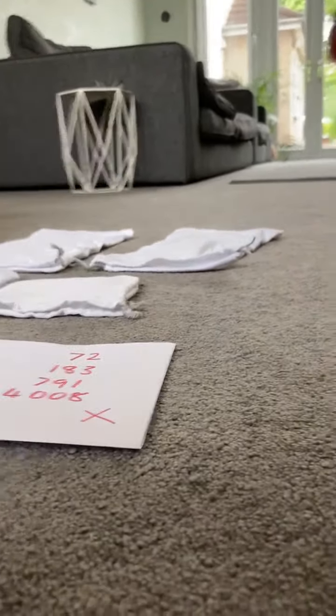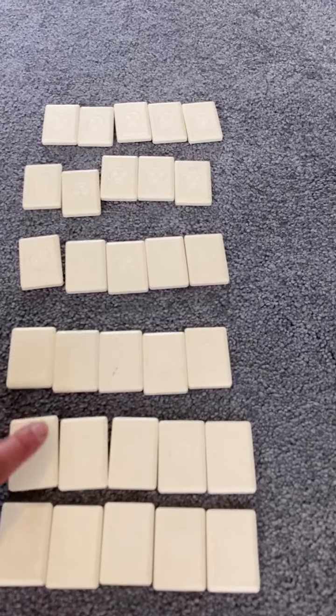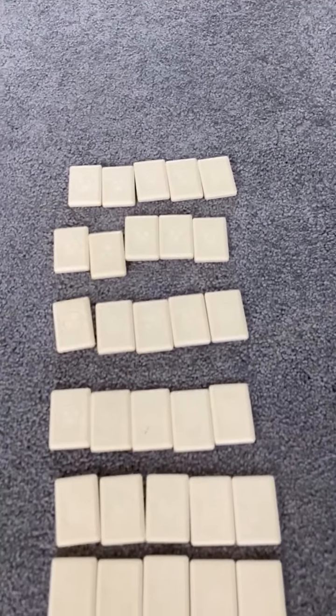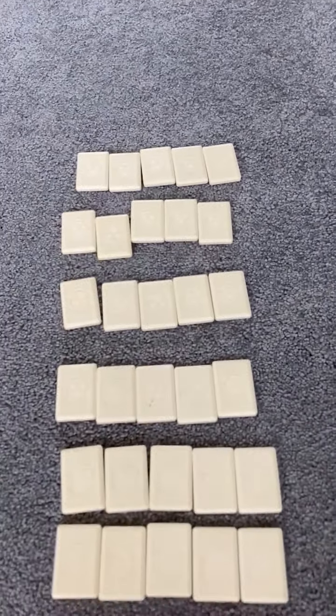But of course, we could use our tiles like we've done before. I've got 1, 2, 3, 4, 5, 6 lots of 5 here. And another way that can help me is counting in 5s. I could count them individually, but I could count them like this: 5, 10, 15, 20, 25, 30. 5 lots of 6 or 6 lots of 5.